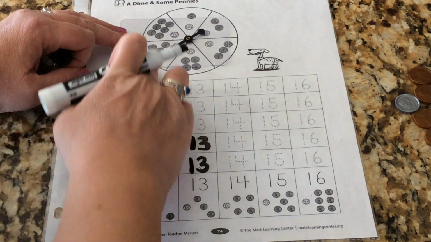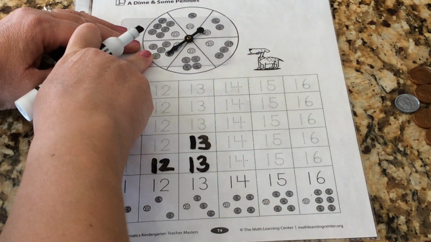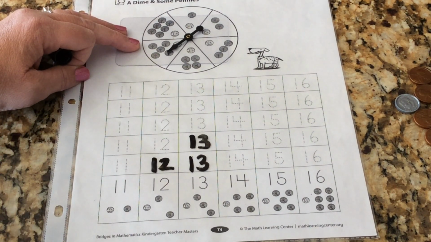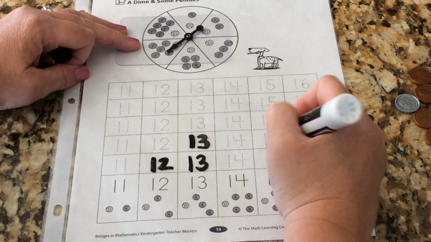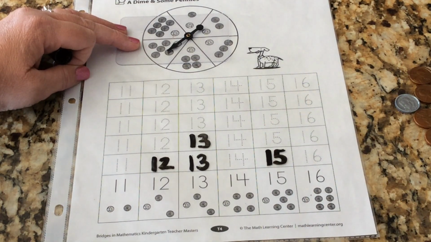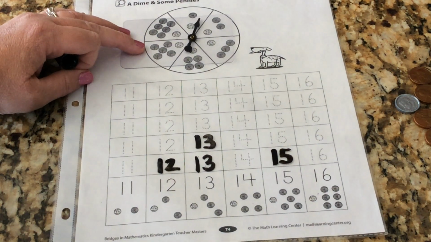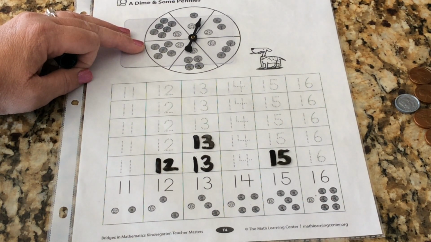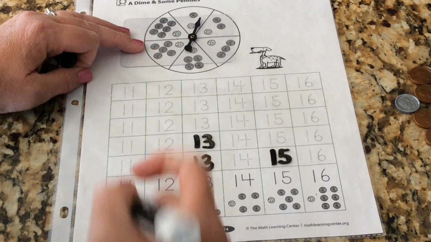Here we have a dime and 5 pennies. So what would a dime and 5 pennies be in a teen number? 15. Let's spin again. A dime and 1 penny. Which number should I trace for a dime and 1 more? 10, 11.